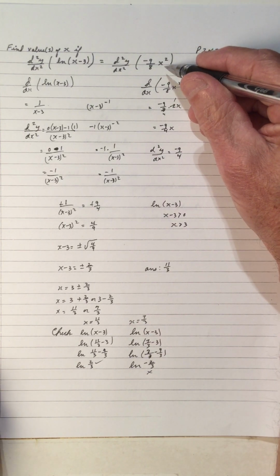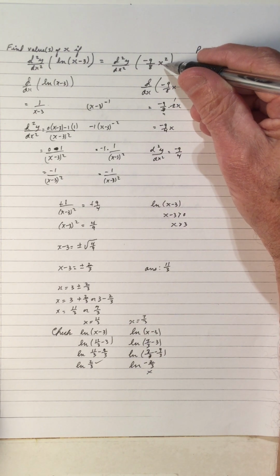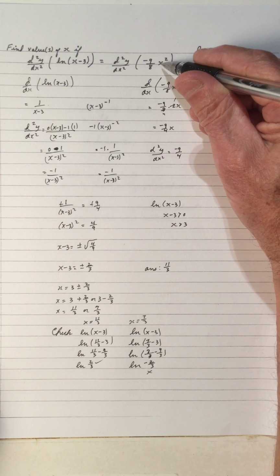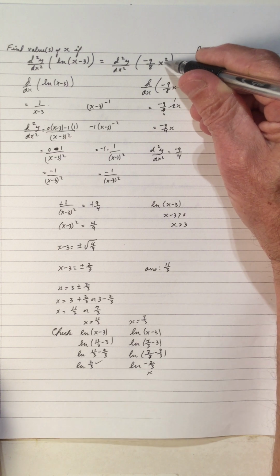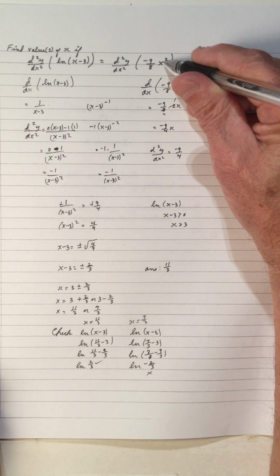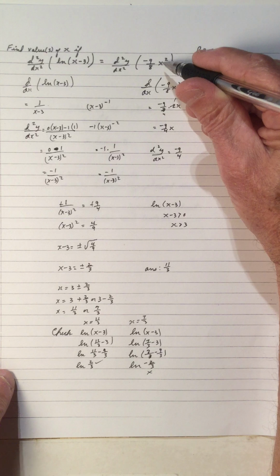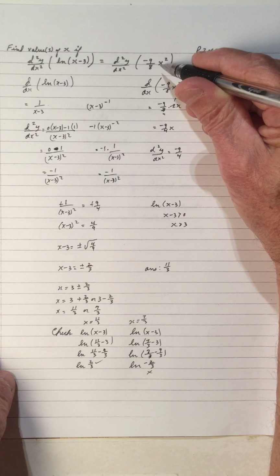I didn't sub it in on the other side because this is a parabola that opens downward, so any value of x can go in here to make the expression true.